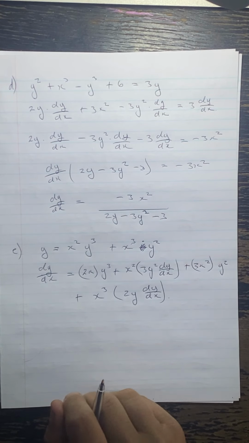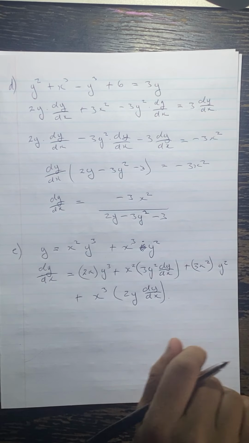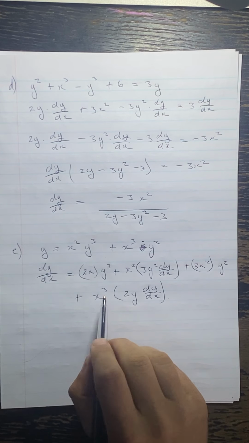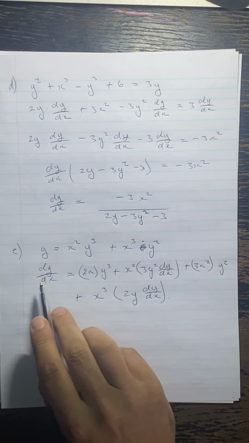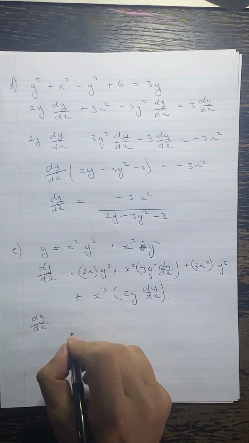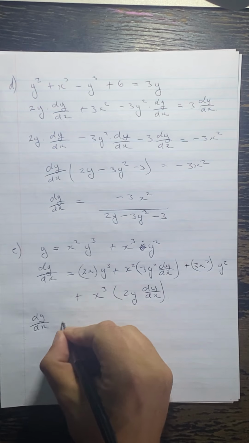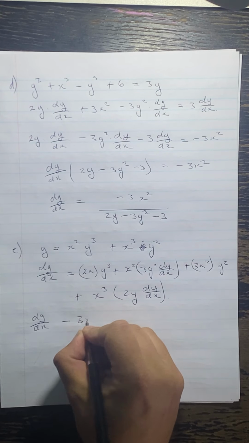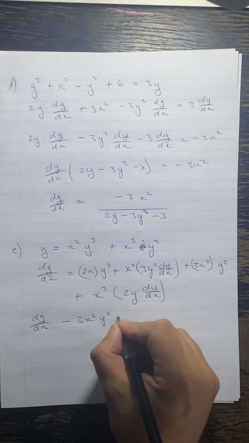Okay, let's take dy/dx to this side, everything else to that side. I'm also going to simplify things as I do that, so I'm just going to miss a few steps. So we have here dy/dx. If I take this to this side, it becomes minus 3x squared y squared dy/dx.